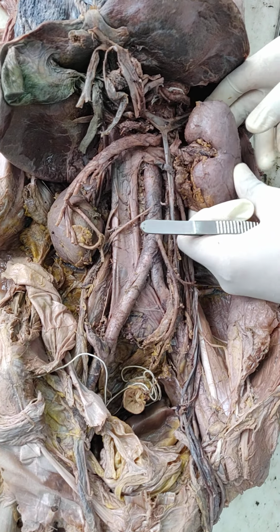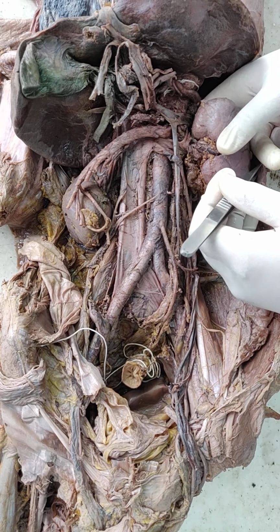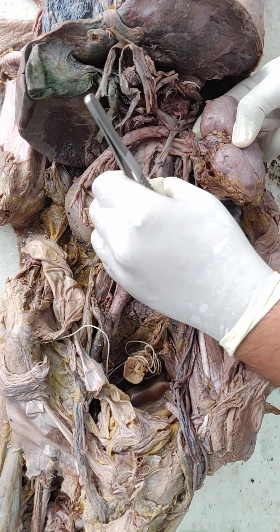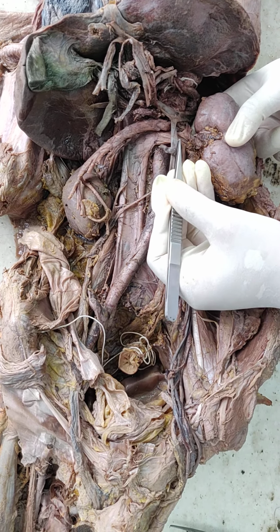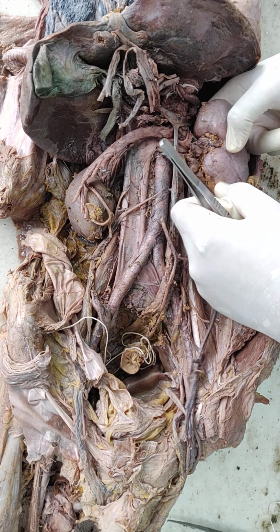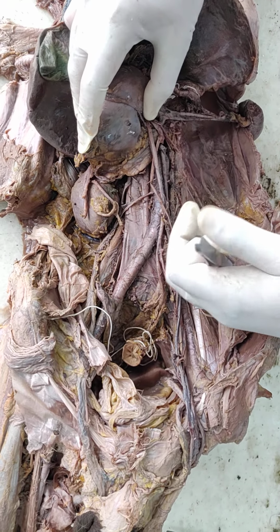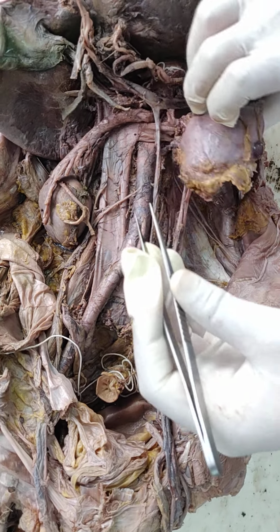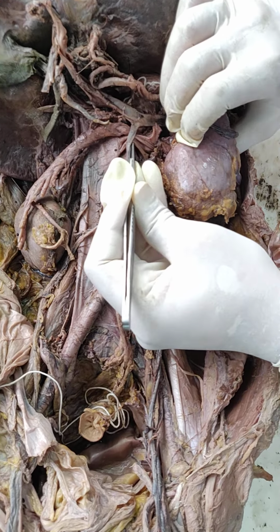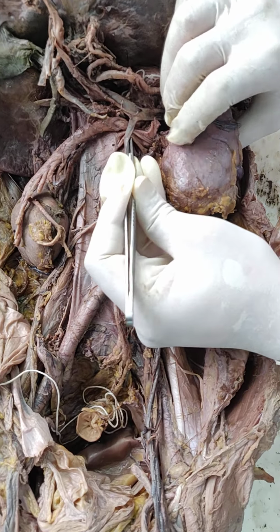And here you can see this is the left kidney, and most anteriorly inside the hilum, this is the left renal vein. Just below it, you can see this is the left renal artery. Here you can see this is the aorta, and the aorta gives the left renal artery.